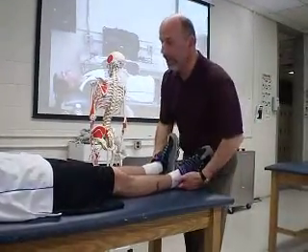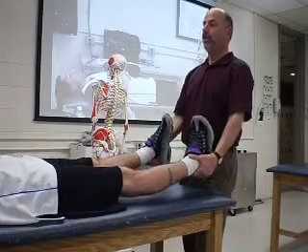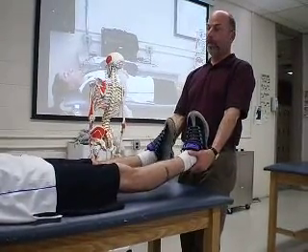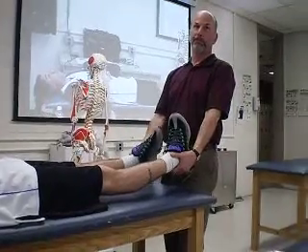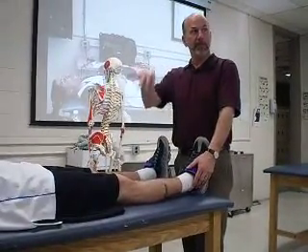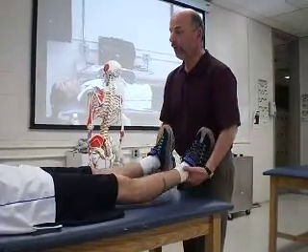So on that side, when I compare, I find a little limitation in internal rotation. That's not a hip problem. That's an innominate problem. Maybe that's why you have hip pain, maybe because that innominate rotation is affecting the alignment of the hip.